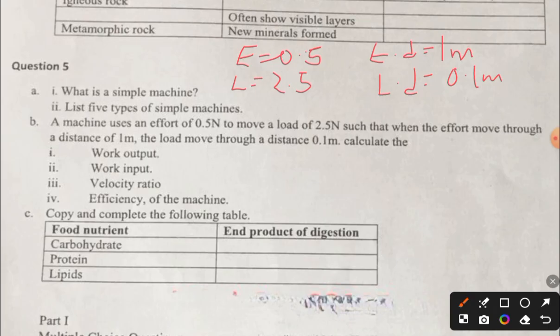Now when you say work output, what do you see on the outside? What you actually see on the outside is what has been done to the load. So work output is load times load distance.